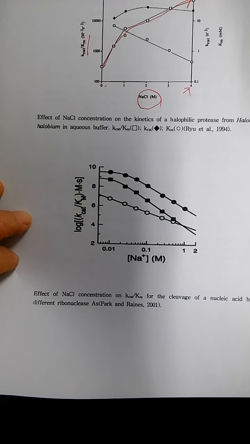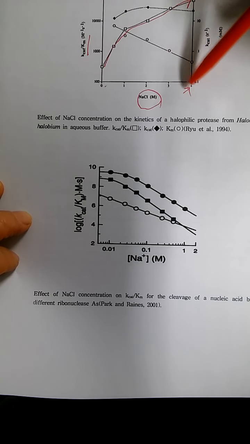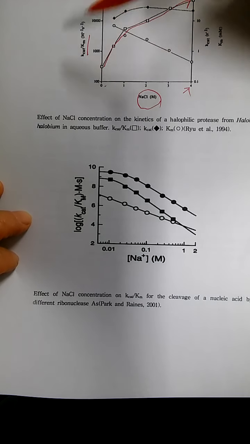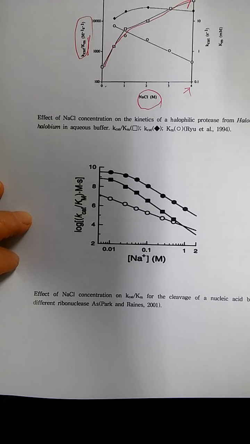So as we have a stronger salt solution, this enzyme shows higher catalytic power, kcat over Km.